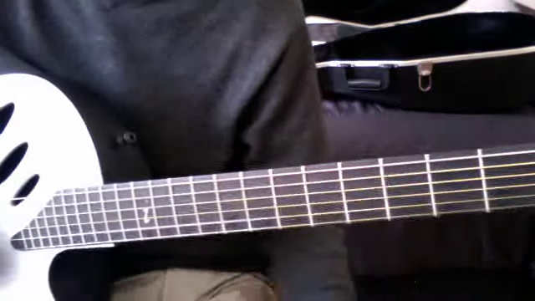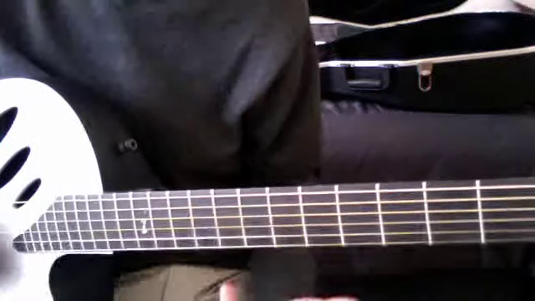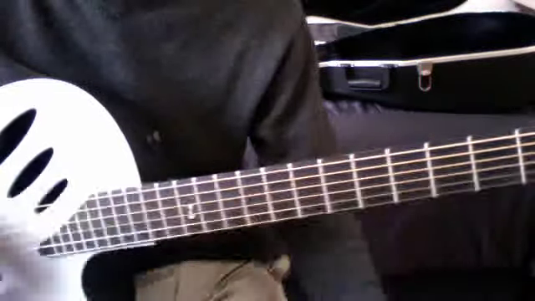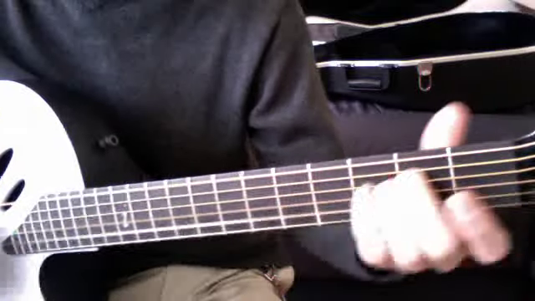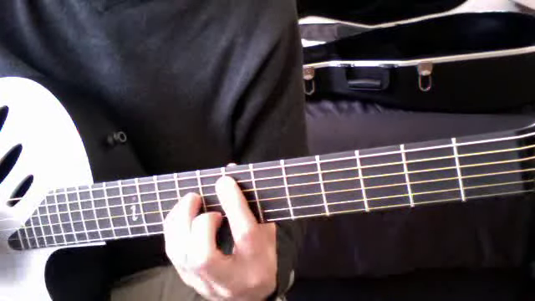Now the thing that I can do there, when I'm referring to the octave displacement, is you're simply taking notes that you would normally play anywhere throughout the guitar and playing other octaves. So this is your E minor chord, but this can also be an E minor chord.